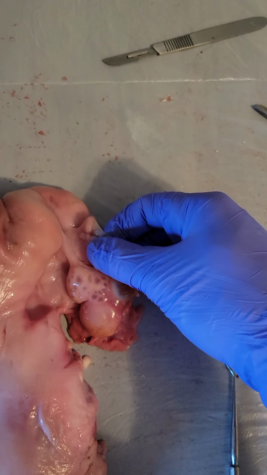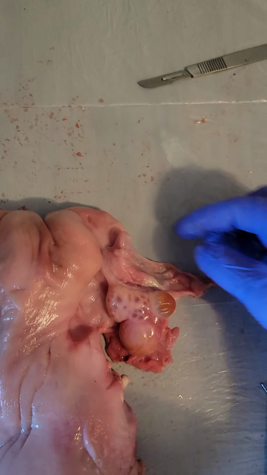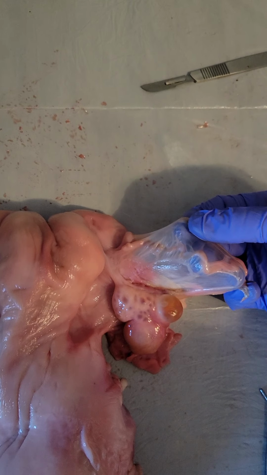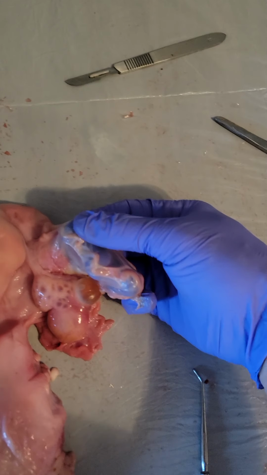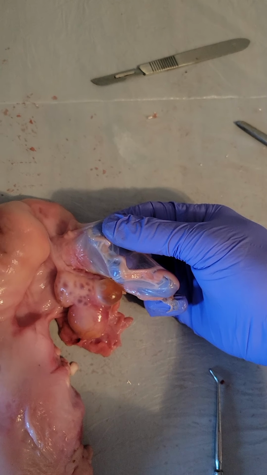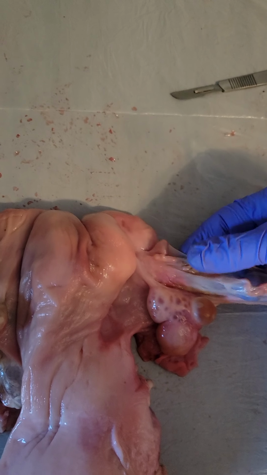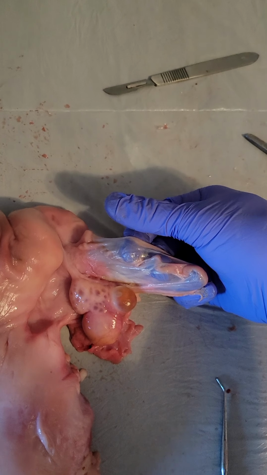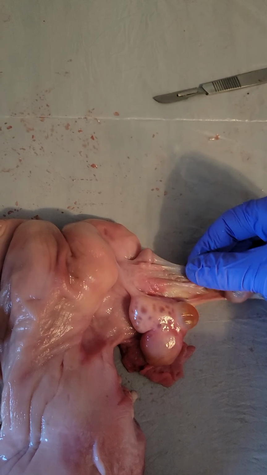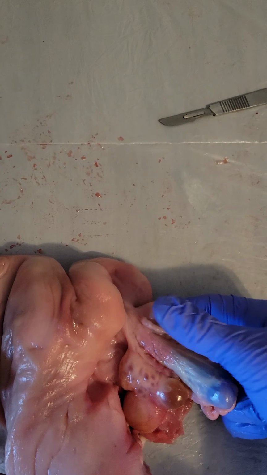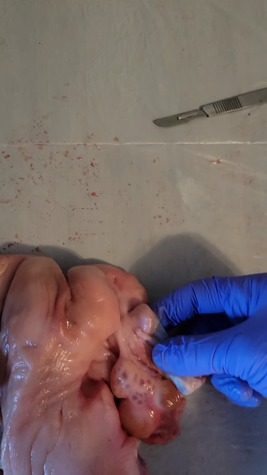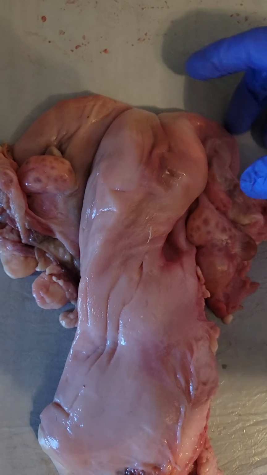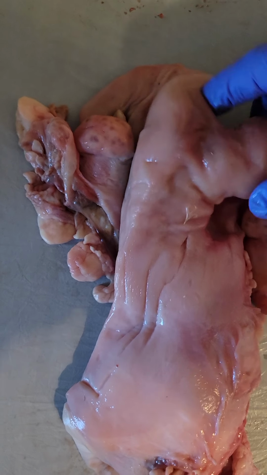And then once it goes from the isthmus, throughout this process, the ova will be developing a little bit, but not very much. The main process is the fertilization of the ova. And then we go into the uterine, where the isthmus meets the uterine horn. So right there. Alright, so then we have our uterine horns, which are bifurcated.